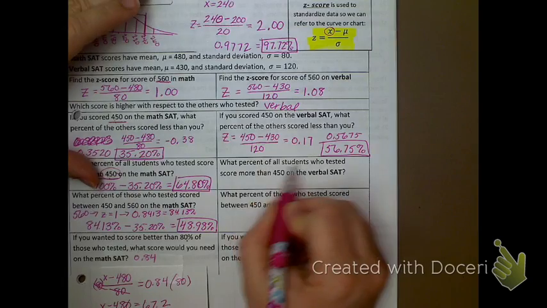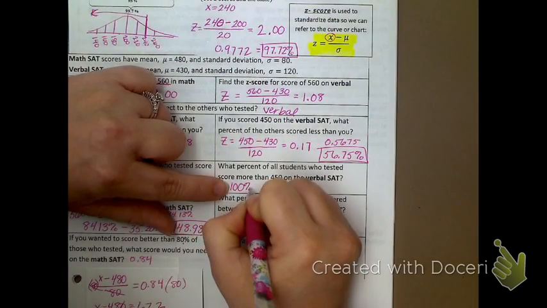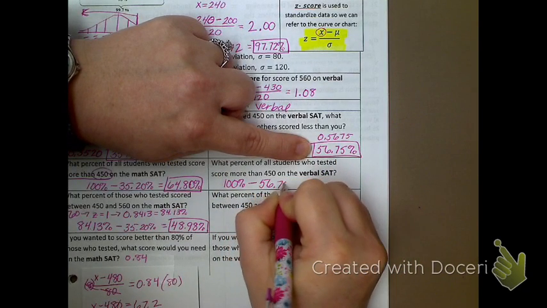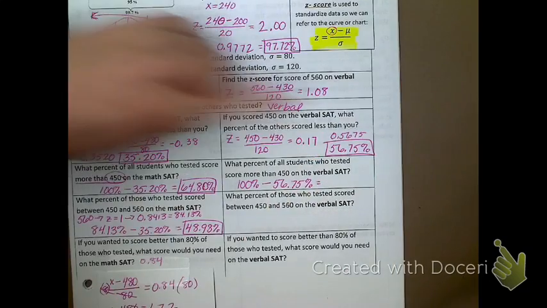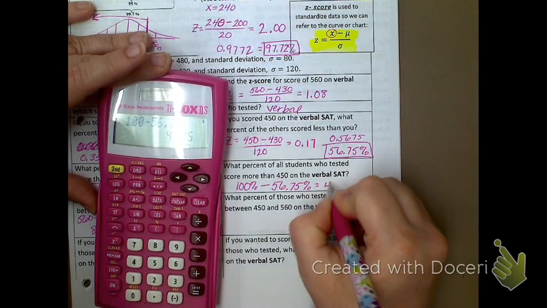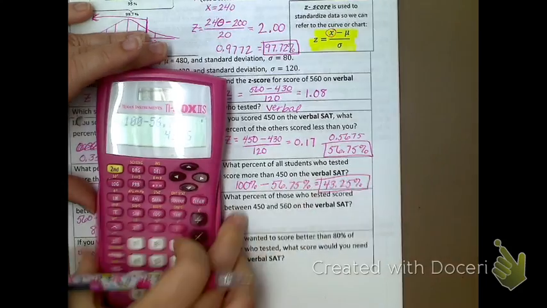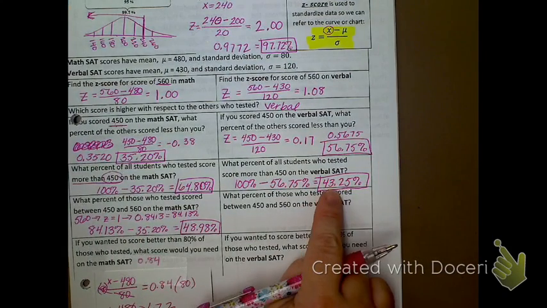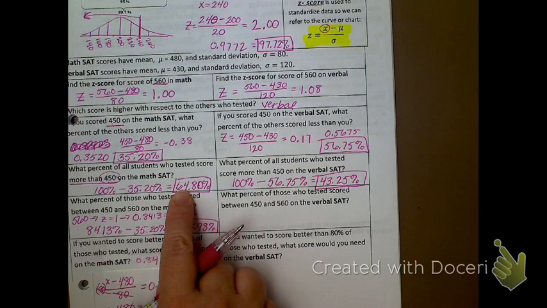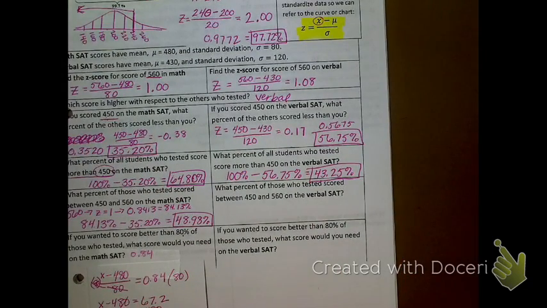What percent of all students tested scored more than 450? So just like over here, I have to subtract that from 100%. So 100% minus those that scored less than me, 56.75, leaves me with 43.25% scored better than me. So, looks like I did a little bit better on verbal because only 40% scored higher than me, whereas over here 64% scored higher than me. So I'm above average verbal and a little bit below average there.